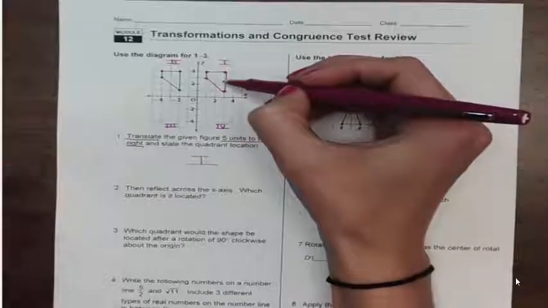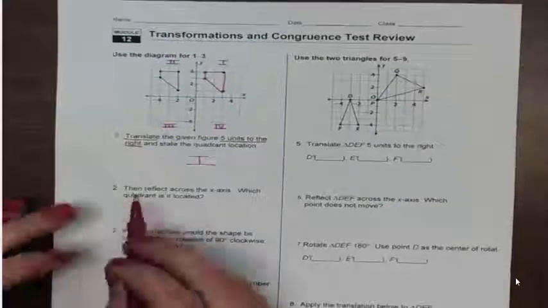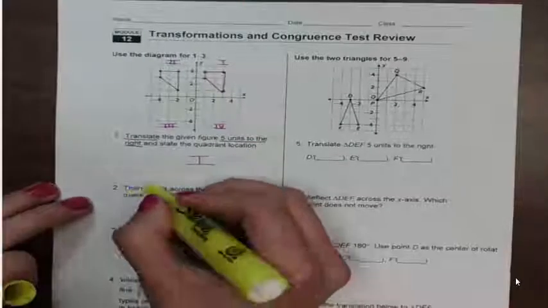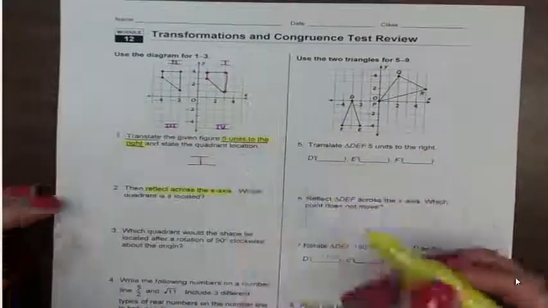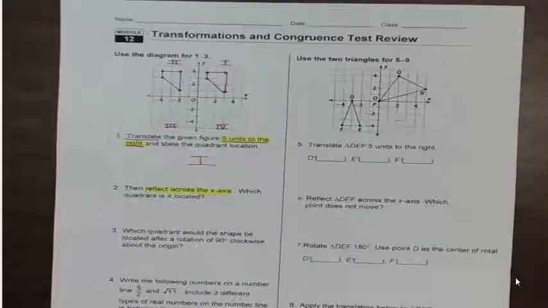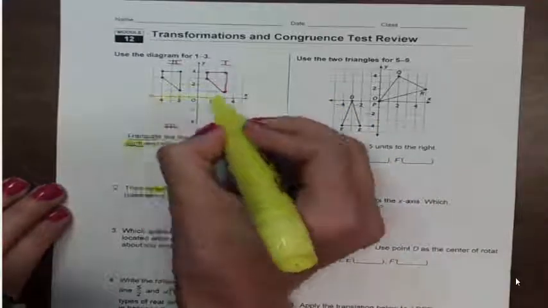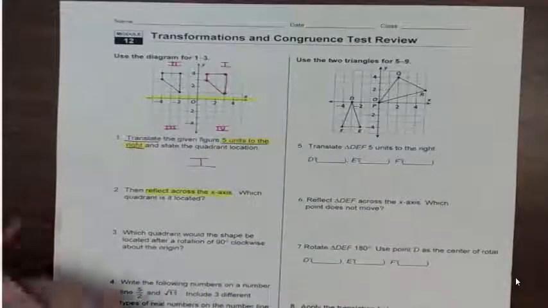Now I'm going to take the figure that I just translated, and I'm going to do number 2. So now I'm going to reflect it across the x-axis. I always want you to highlight where you're reflecting it or where you're translating it. That will help you on your test next period. So I'm going to reflect across the x-axis, which means I'm going to highlight what axis I'm reflecting it over, so I expect to see that on the test.